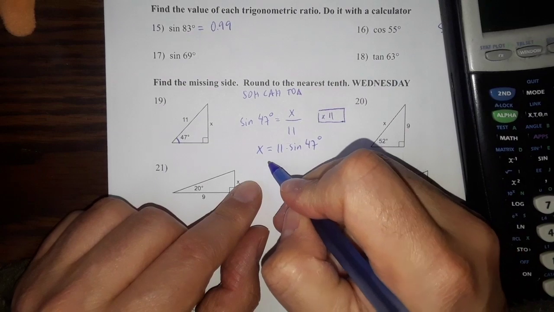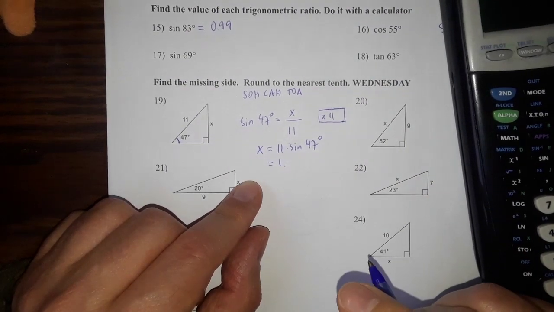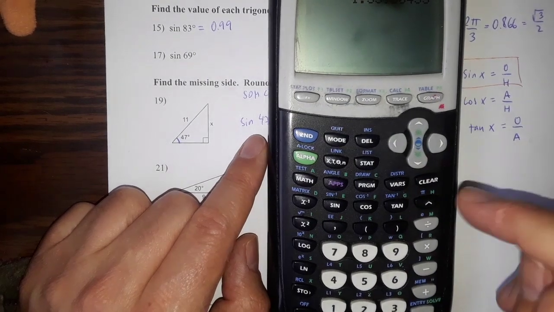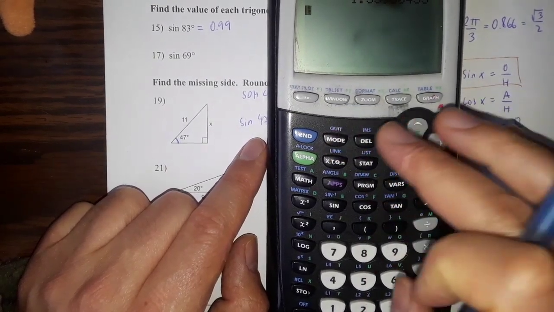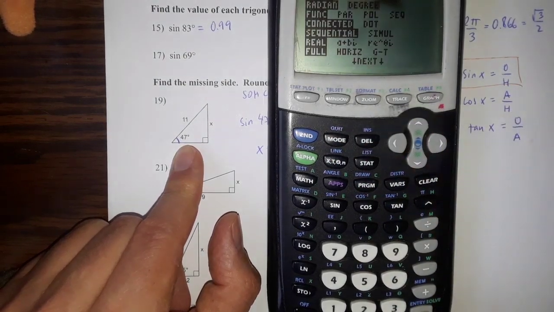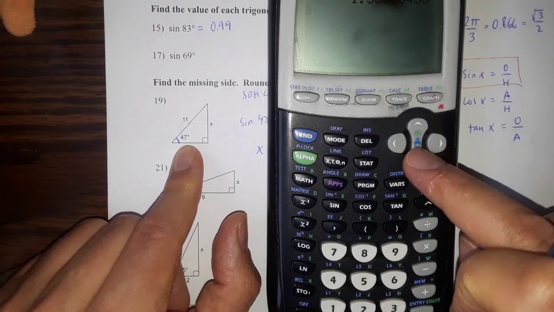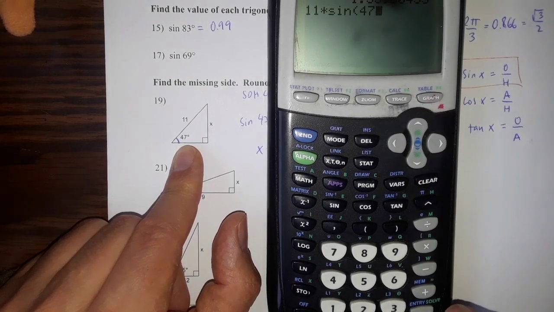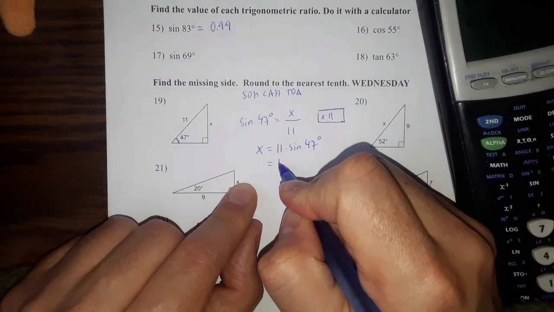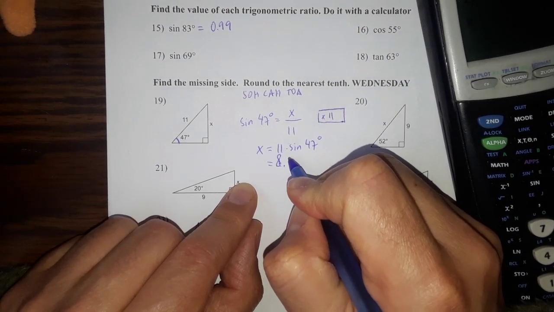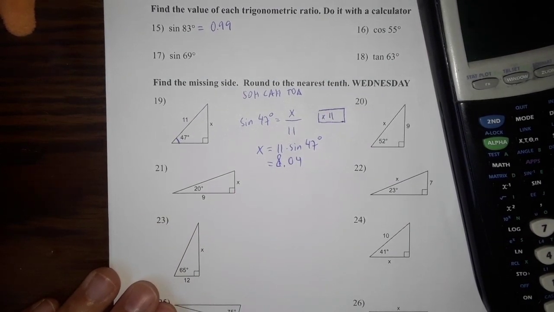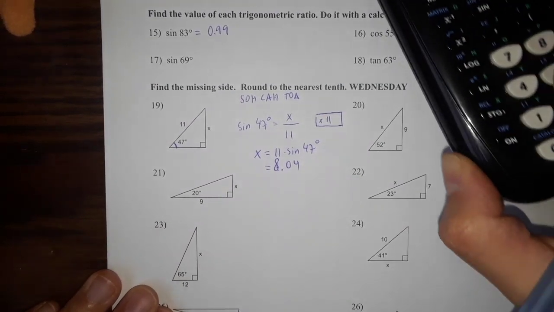Okay, wait, because this should be in degrees, because it is degrees, and now I have my calculator in radians, so I have to change it. Here we go, and now I just do it again in degrees, and I'm gonna get 8.04. Okay, that's it.